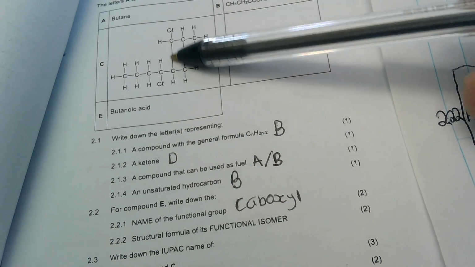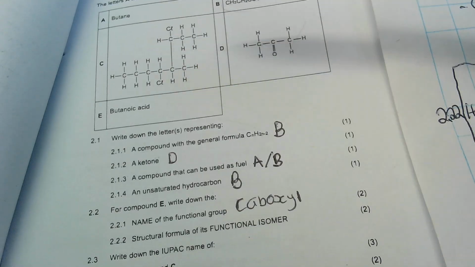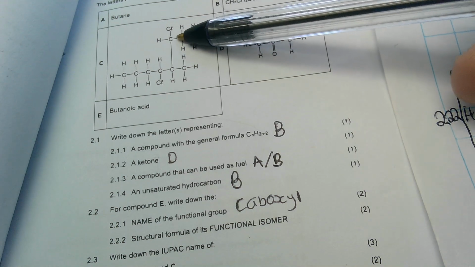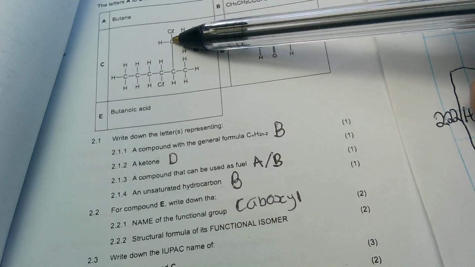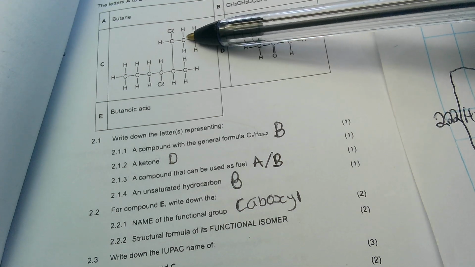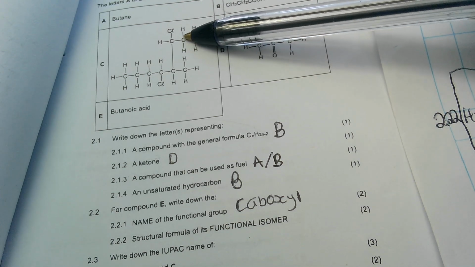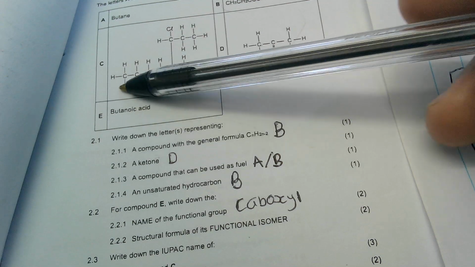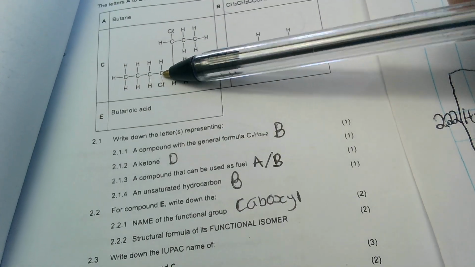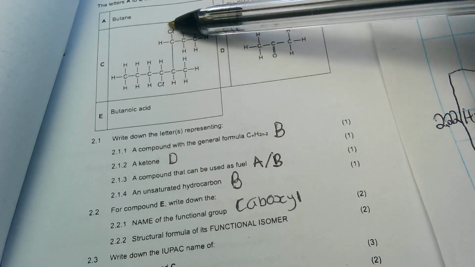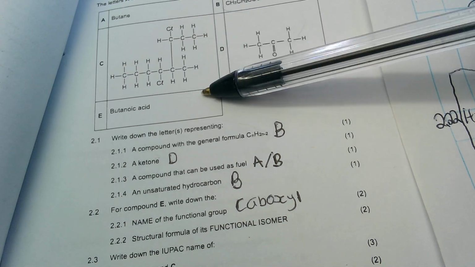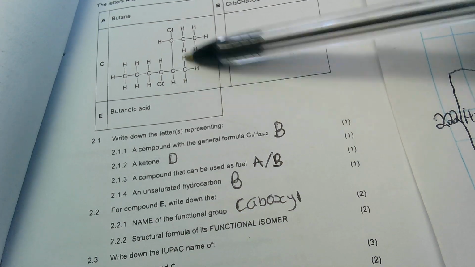We can start on this side. So which side can we start? We can start on this side because we see a side chain. First, we see this one is very near, but this one is very far. So 1, 2, 3, and 1, 2, 3, 4. You see? So you can start on this side because this one is near, and at the same time, the side chain over here is near.